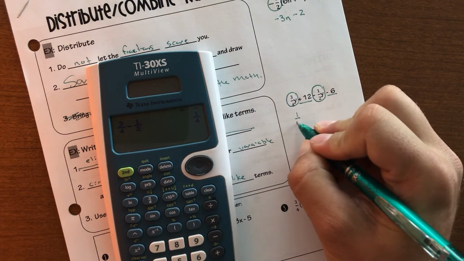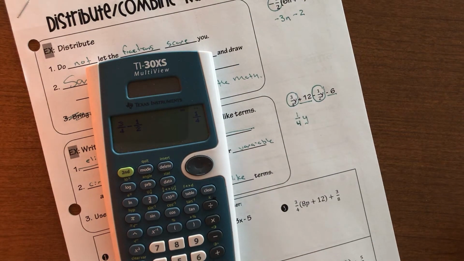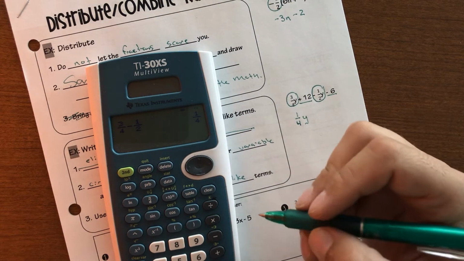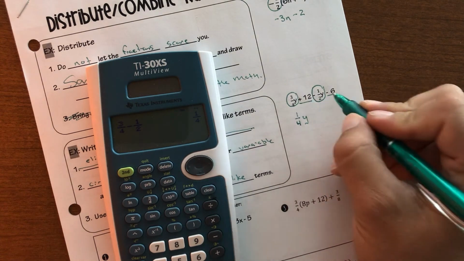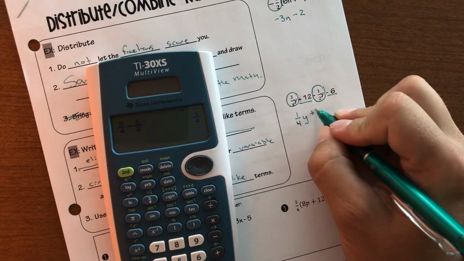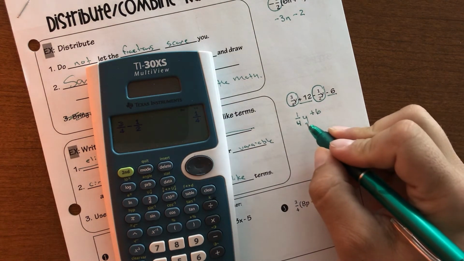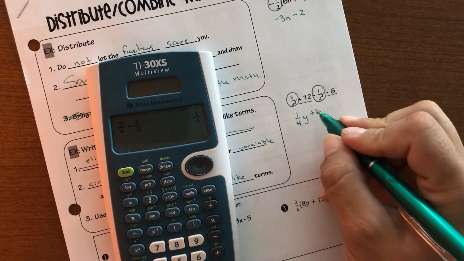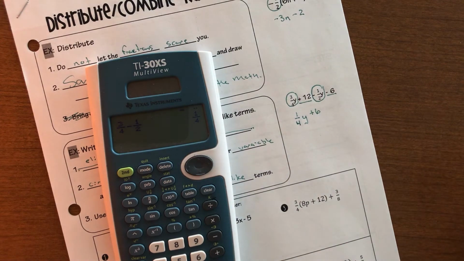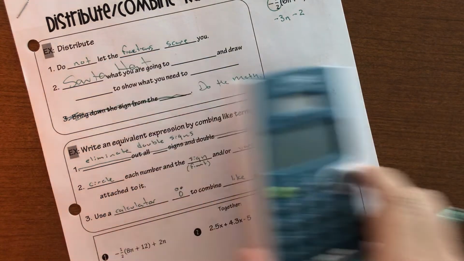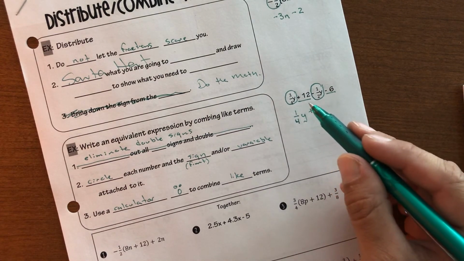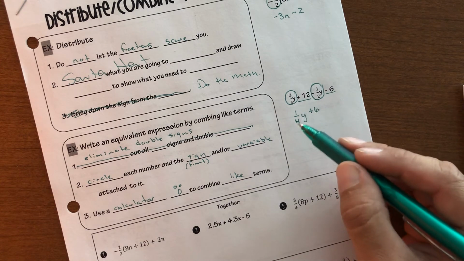So I'm left over with 1/4 y's. That's how many y's I have. And then I've got a positive 12 minus 6. You can put it in your calculator if you want, but I've been doing that since like first grade. So 12 minus 6 is a positive 6. So I put plus 6 because it's a positive 6. So 1/4 y plus 6, and I can't combine my y's and my 6's because they have different terms. So that's it. I'm done. Those really scary, ugly fractions just turned into 1/4.